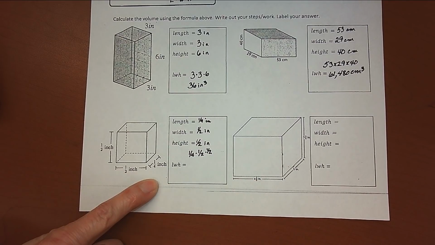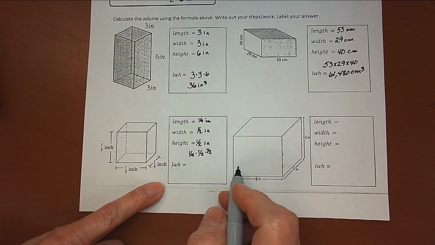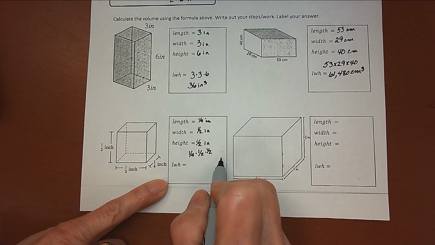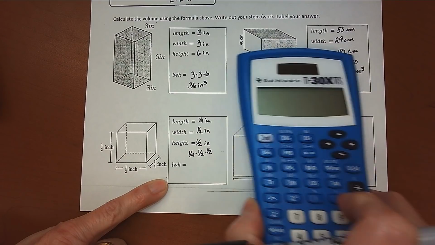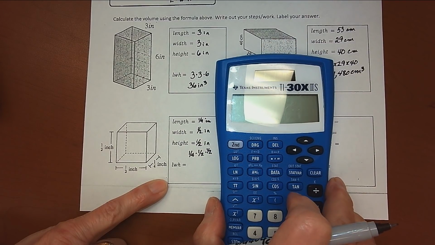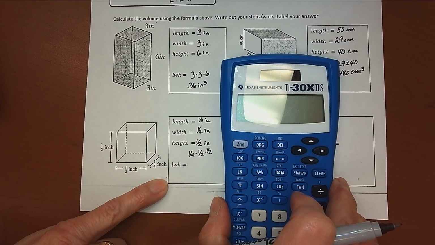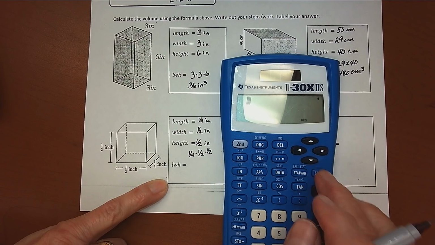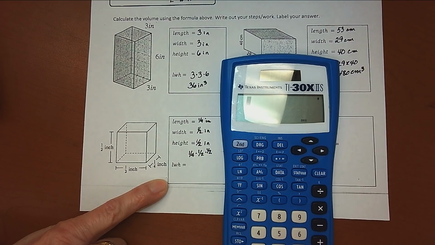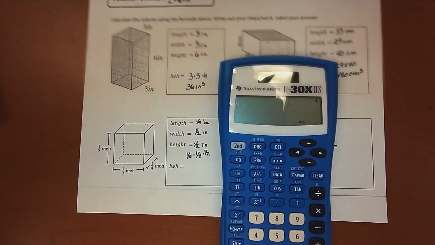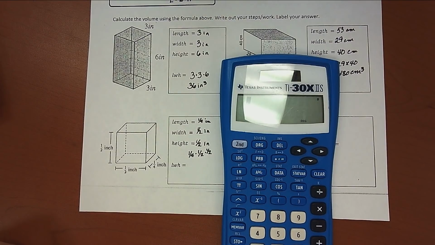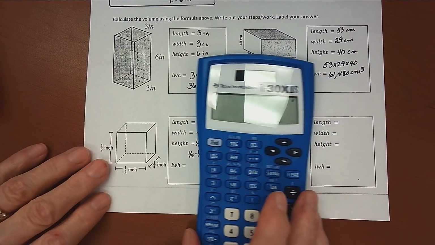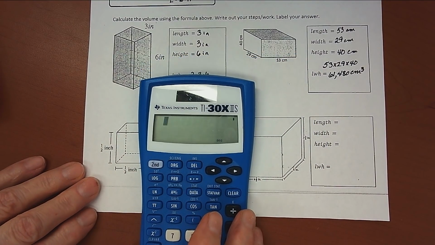Now, if you remember multiplying fractions, we're going to multiply the numerators together and multiply the denominators together. If you've forgotten, remember that we are able to use our calculators for this unit, and I'm going to use my calculator just so that I can remind you how to use this for your fractions. Let me turn this off, and maybe I won't get such a glare. Doesn't help very much, does it?